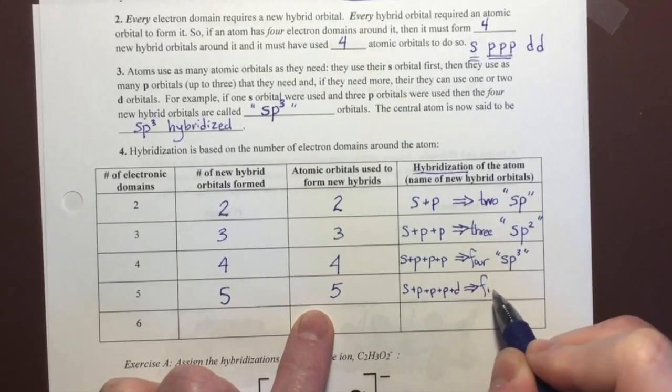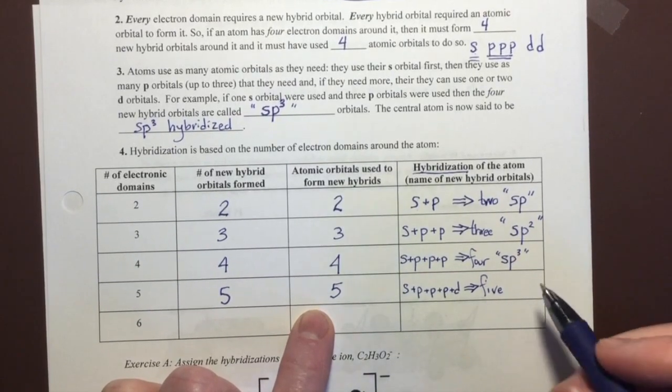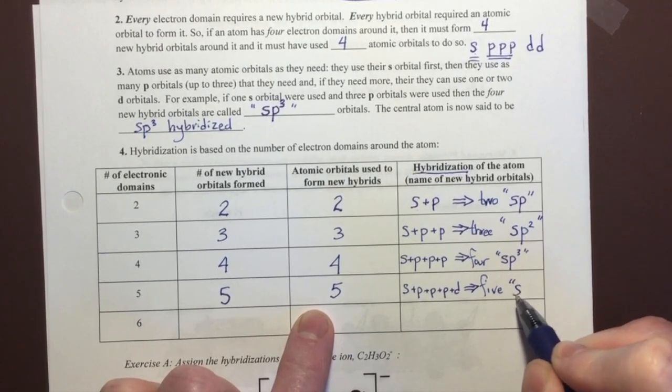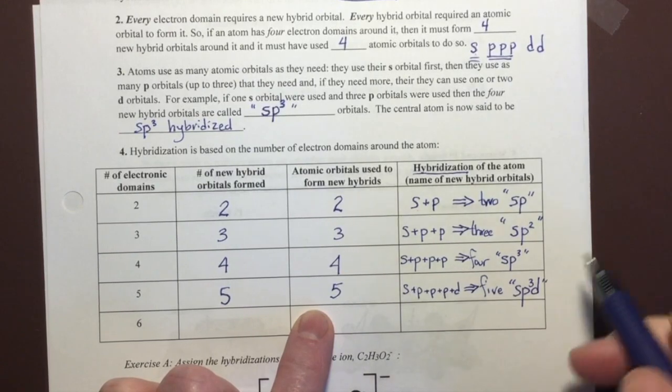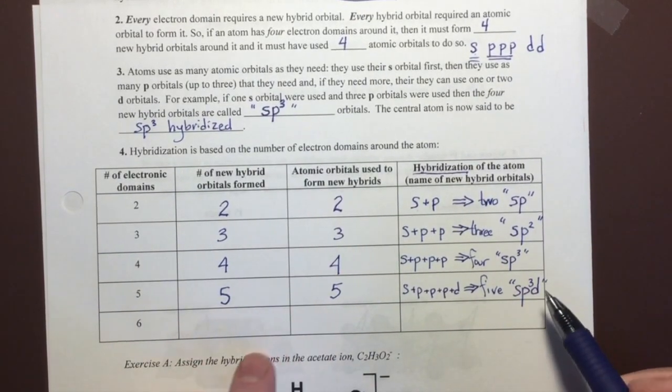And that gives us 5 new hybrid orbitals. And the hybridization is called sp3d. An s, 3 p's, and a d gives us the 5.